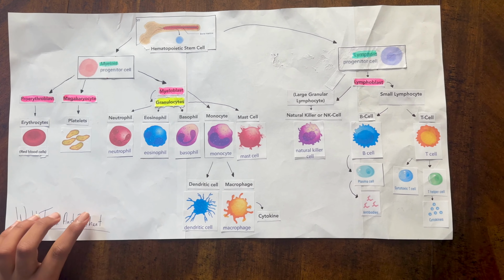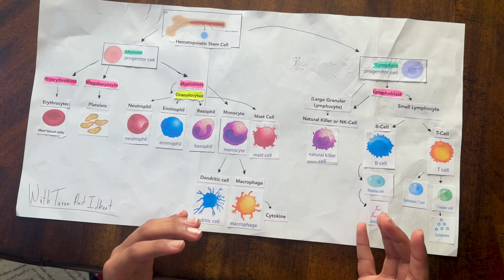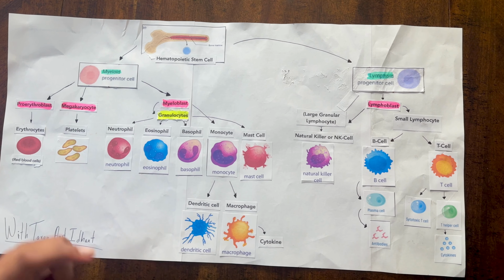In this video, we're going to be talking about the different types of white blood cells and how they develop into these white blood cells, and also their important characteristics. So we're first going to start at the very beginning.